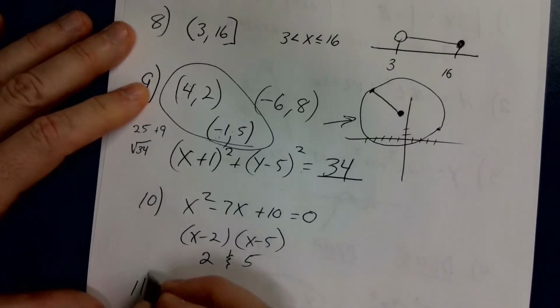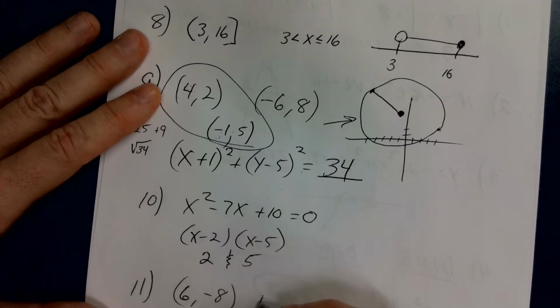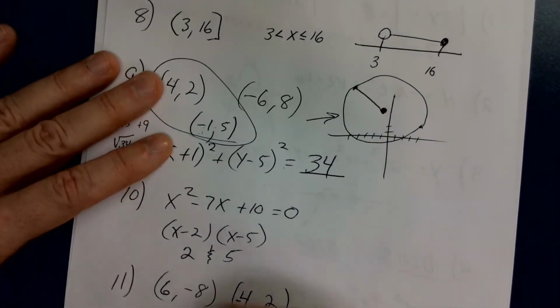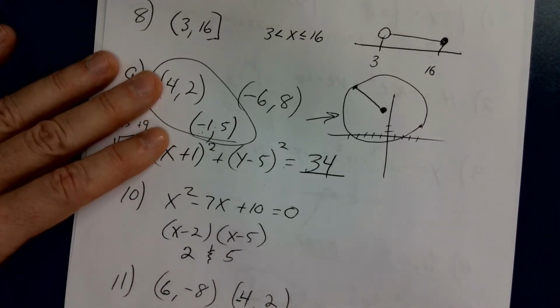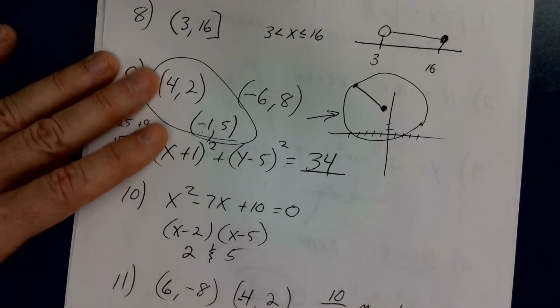A lot of stuff with lines. So if I had 6 comma negative 8 and 4 comma 2, let's make that negative 4 comma 2. And I said find the equation of a line that goes through here. Well, the first thing I'd have to do is find the slope. So 2 minus negative 8 is 10. And the negative 4 minus 6 is negative 10. So the slope of this line is negative 1.